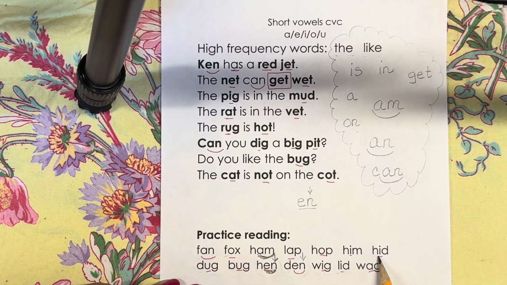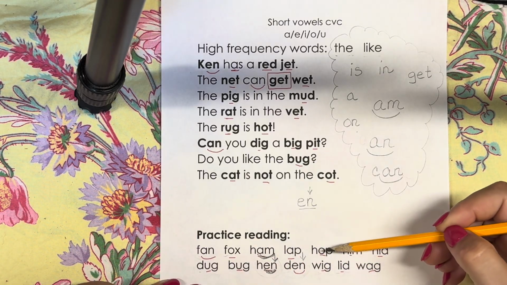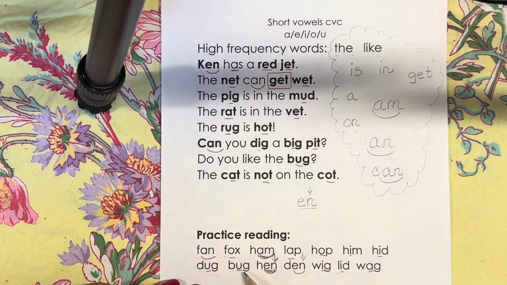Then fox, ham, lap, hop, him, hid, dug, bug, hen, den, wig, lid, and wag. Then you can kind of go back and ask yourself, okay, oh, this is hop. This is bug. This is wig, right? And you just kind of go back and ask yourself randomly the words.